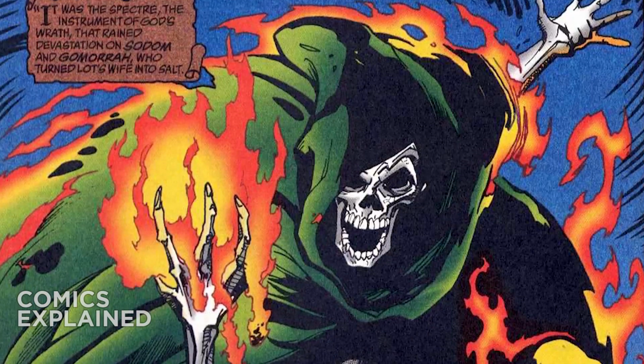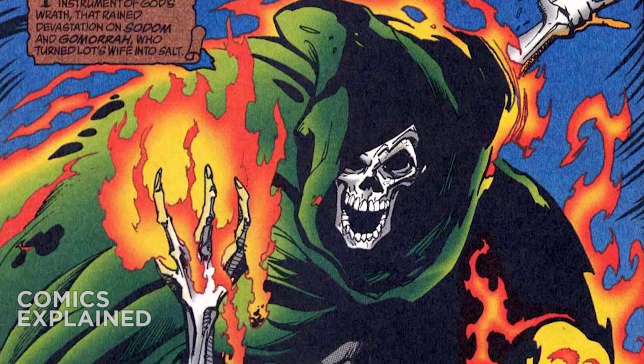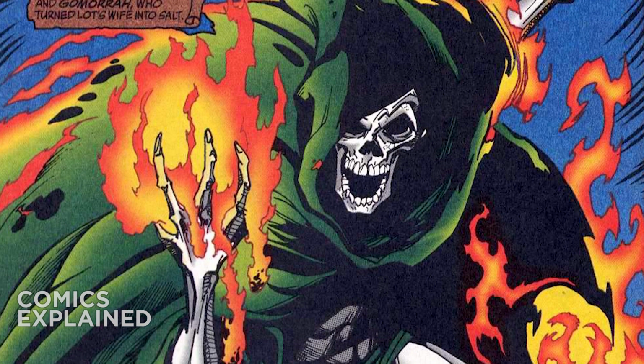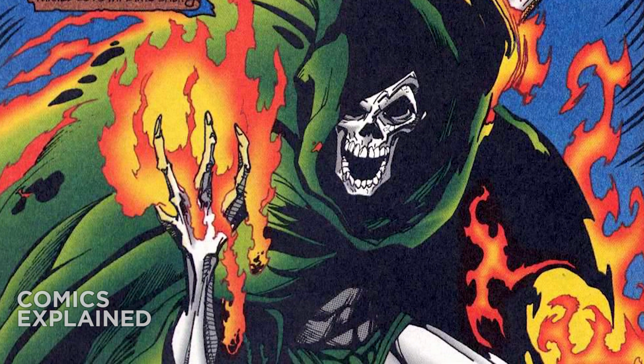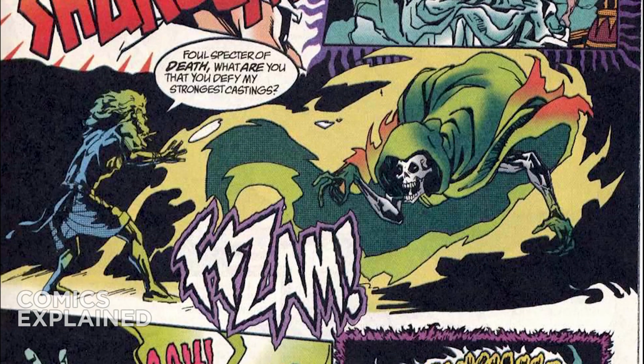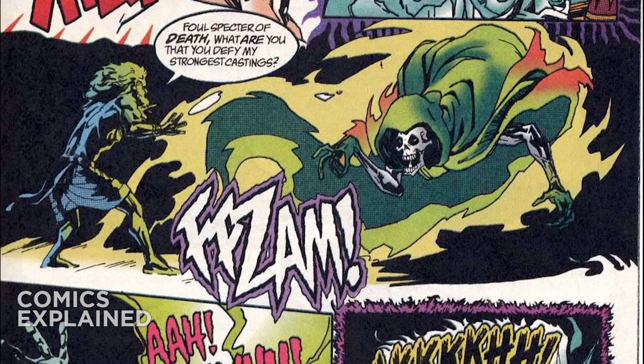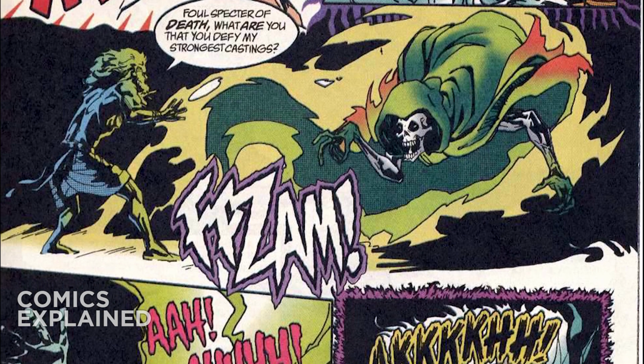Now, over time, the Spectre had come to reject the idea of mercy, and so it was bonded to a series of human hosts and hoped that their humanity would temper its wrath, and Corrigan was merely the latest in that line of hosts. We also learned that the Spectre was previously an angel named Astar and had sided with Lucifer during his rebellion, but after repenting for his betrayal, received the role of being God's wrath as a punishment.